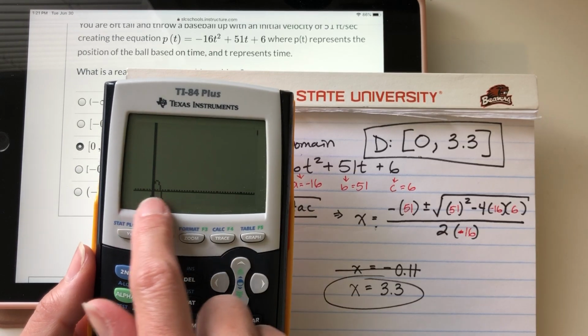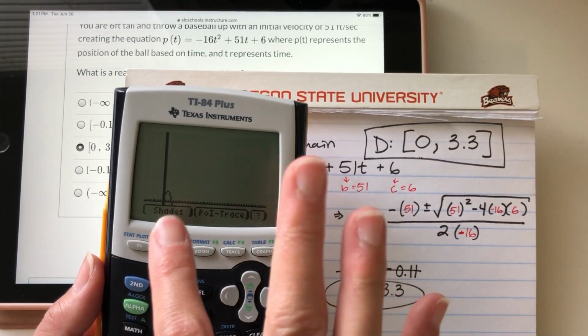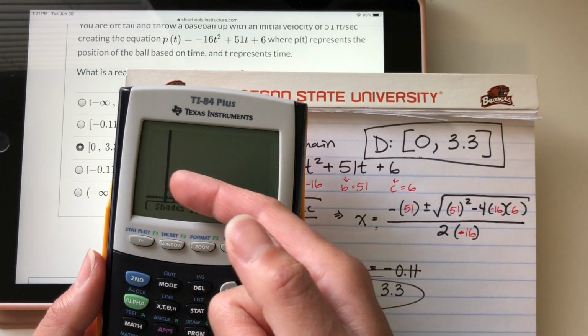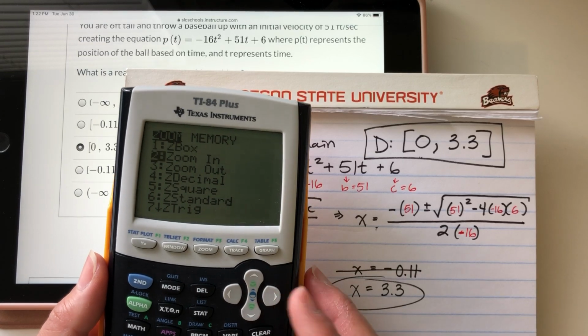Now the graph doesn't always show up the way you want it to show up, but sometimes it does and sometimes it doesn't. I'm lucky, I can kind of see it right there, but I'm going to go to zoom, and I'm going to zoom in actually.